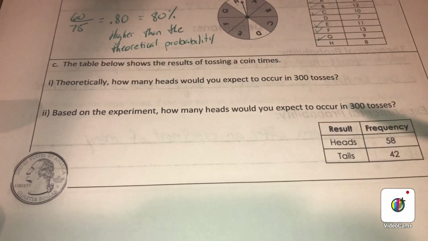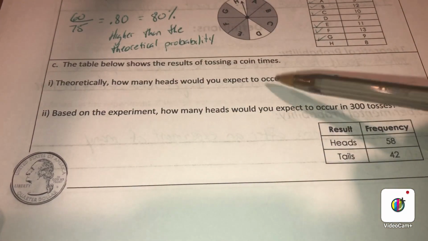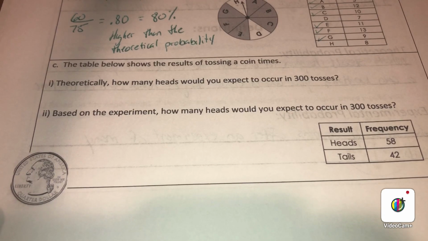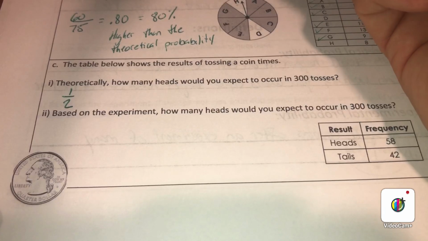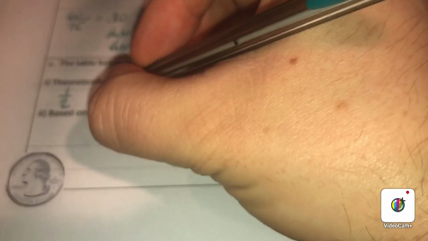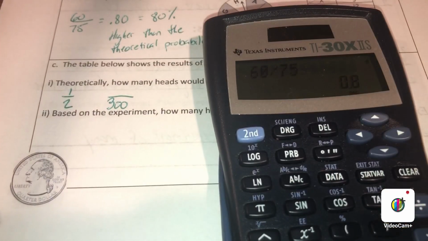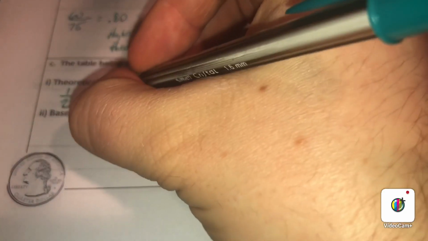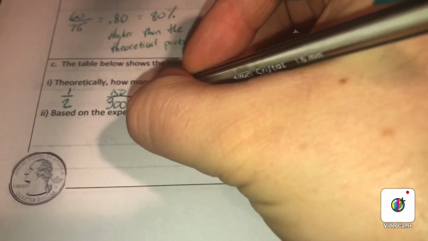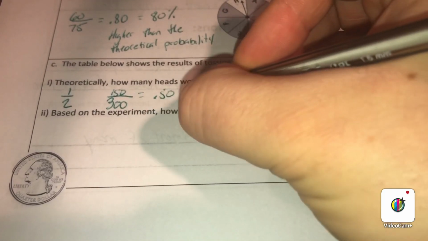C. The table below shows the results of tossing a coin. You don't know how many times. So theoretically, how many heads would you expect to occur in 300 tosses? Well, we have 1 out of 2 to be heads or tails. So half of 300. So 300 divided by 2, you would expect 150 out of 300 times, which would be 0.50, which is 50%.